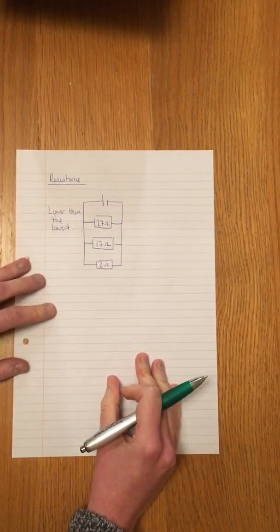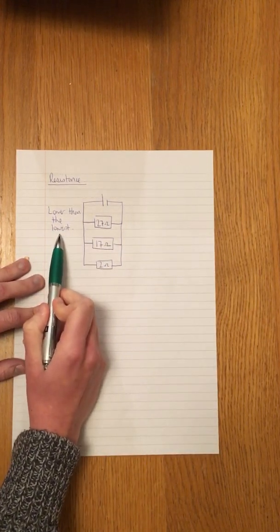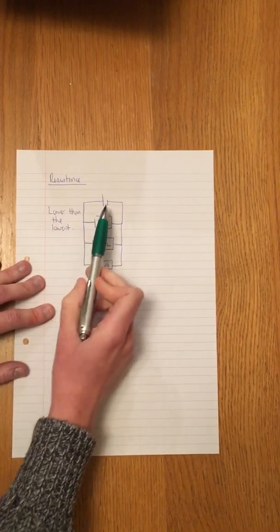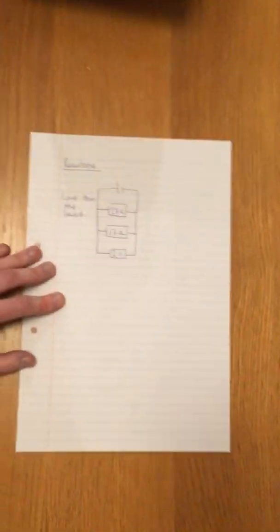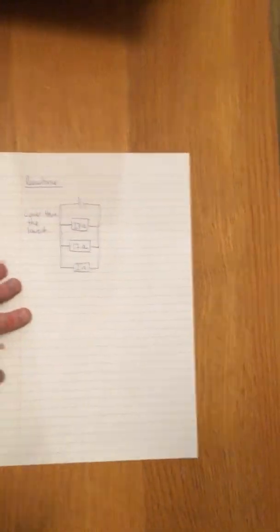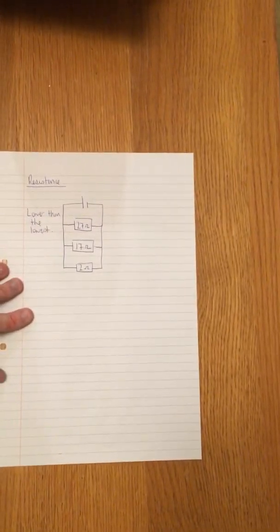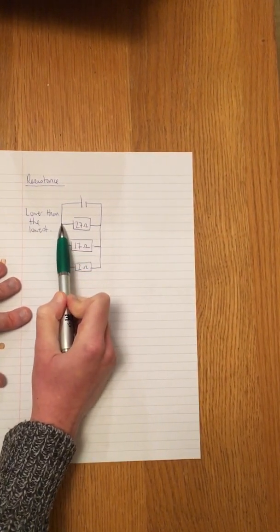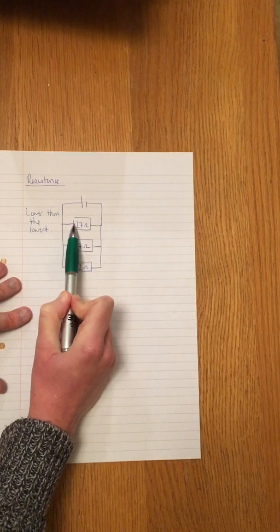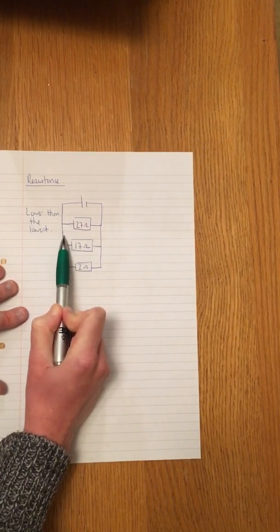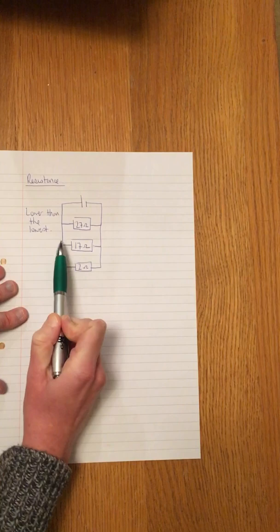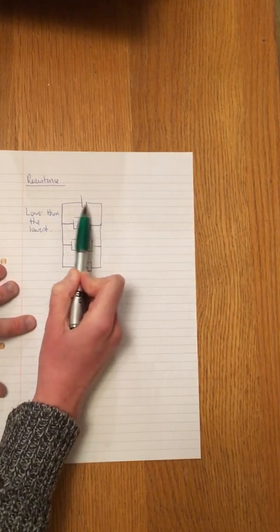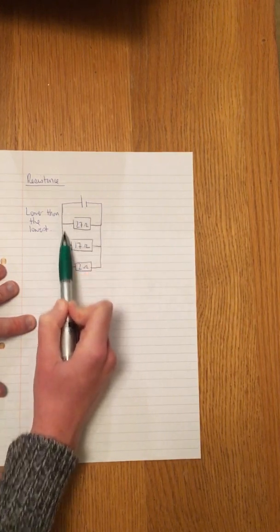So resistance is lower than the lowest. What that means is that electrons or the current will flow around here and we'll go, oh, that branch is quite steep with resistance. I'm going to see what this one's like. That's also quite steep with resistance. I'm going to take this one. So most electrons will take this route. But it works it out as an average.